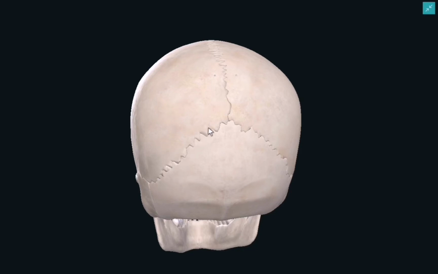What about the sutures? This suture is called the lambdoid suture. The suture between the occipital bone and the mastoid process is called occipitomastoid, and the suture between the parietal bone and the mastoid process is called parietomastoid. So: lambdoid, occipitomastoid, and parietomastoid, and we name it by the higher bone.